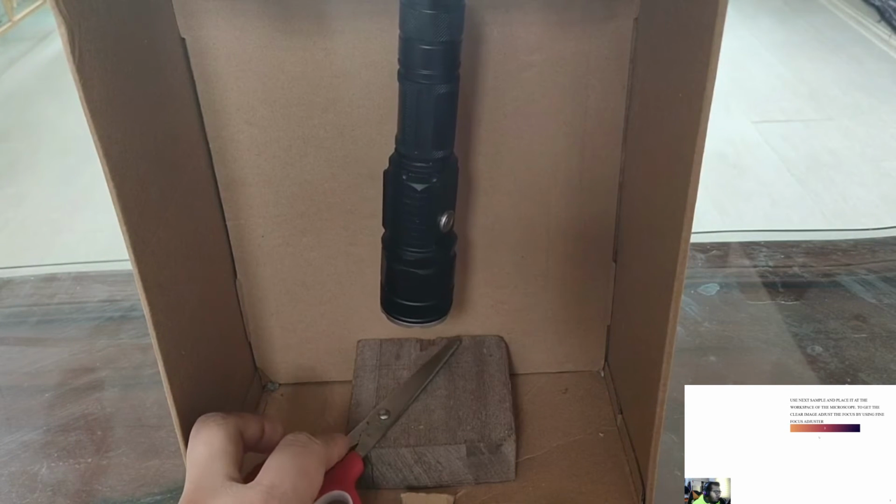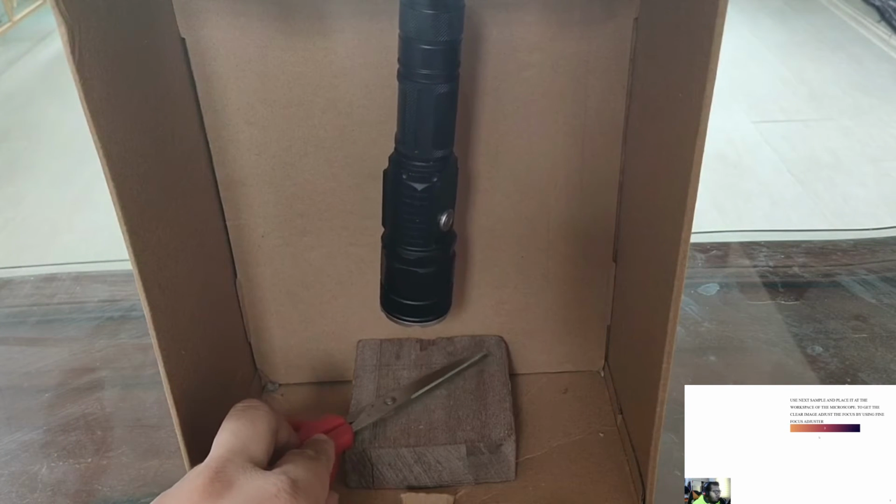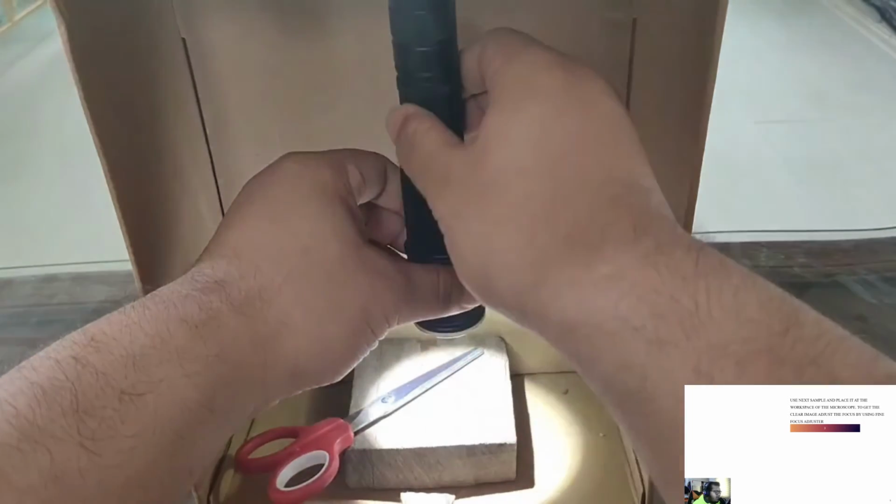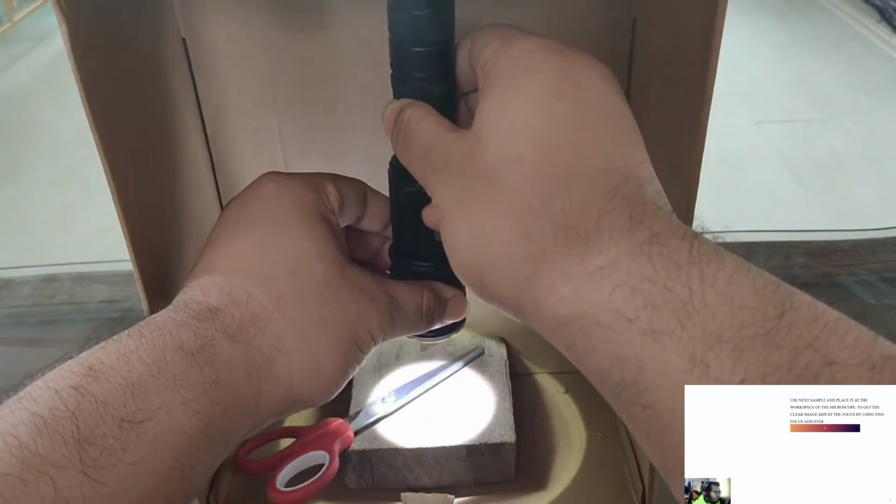Use the next sample and place it at the workspace of the microscope. To get a clear image, adjust the focus by using the focus adjuster.